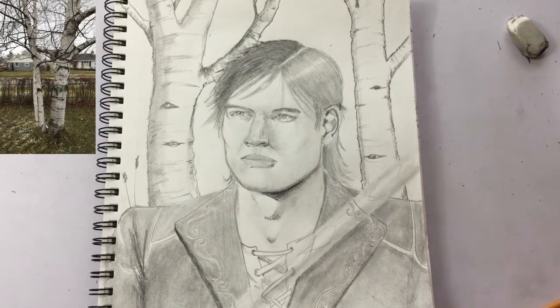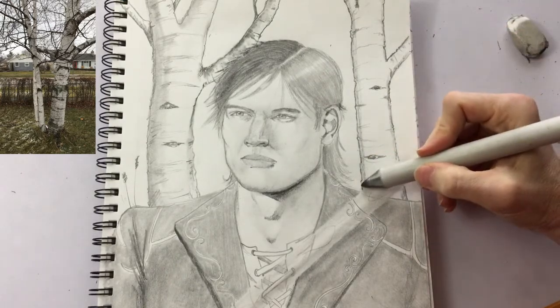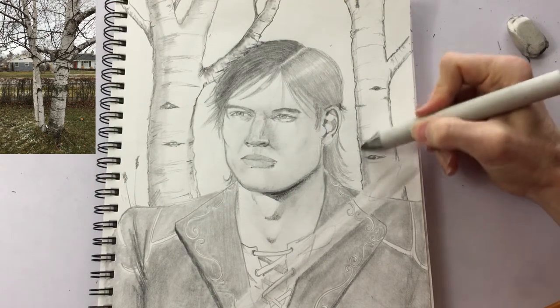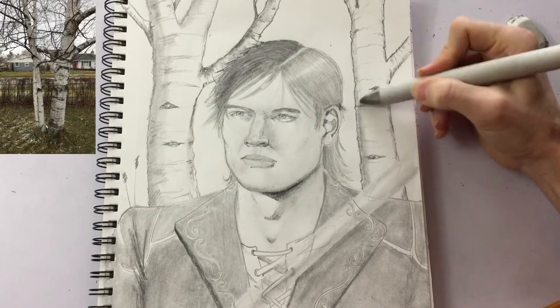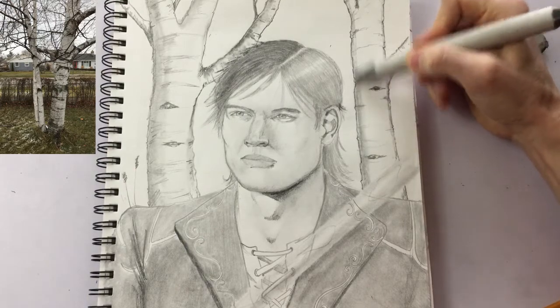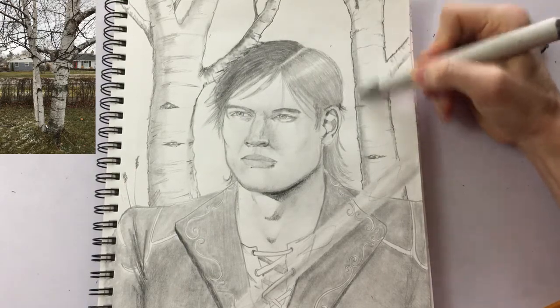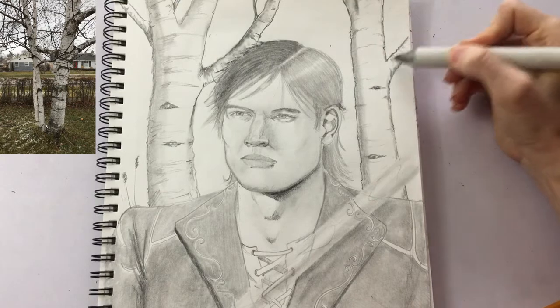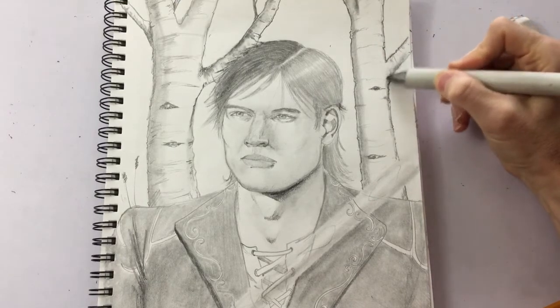So I'll go to my blending stomp, which is that stick of paper that's been rolled into a large mass. And I'm just going to go over to blend in, to smudge up some of my shading and make it a little bit more distinct on the edges here. All right. That's looking pretty good.